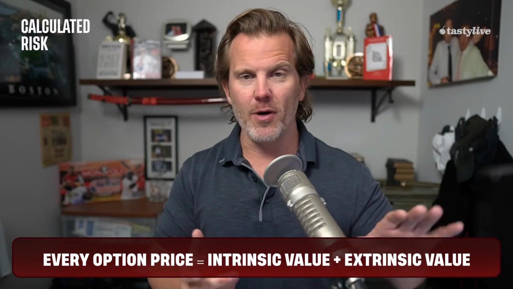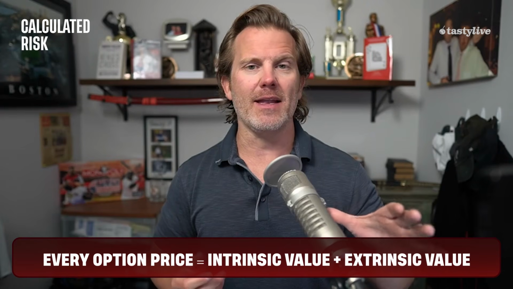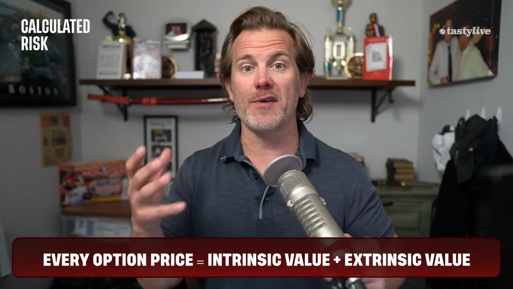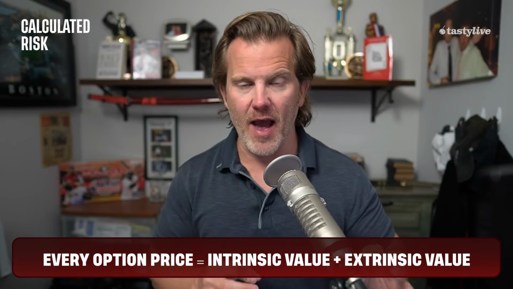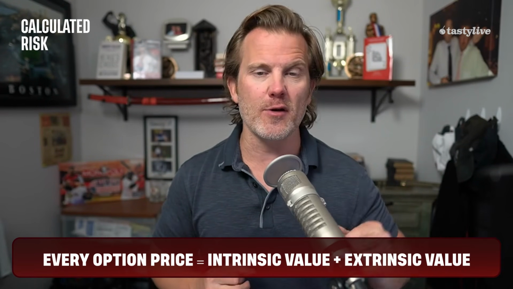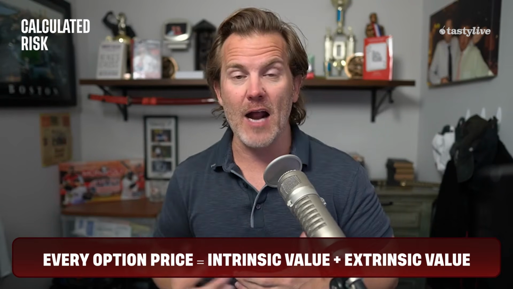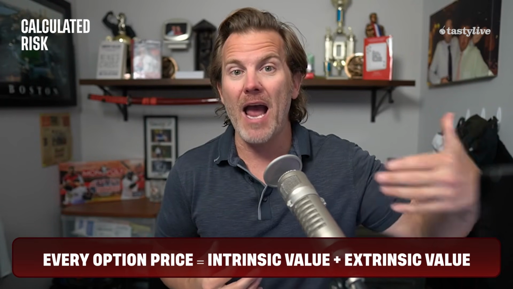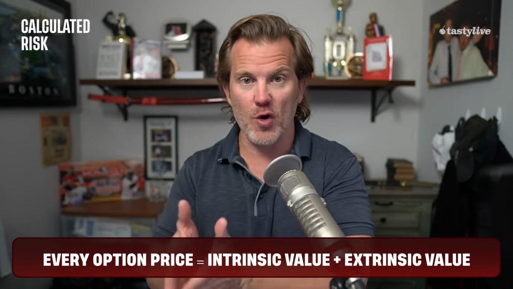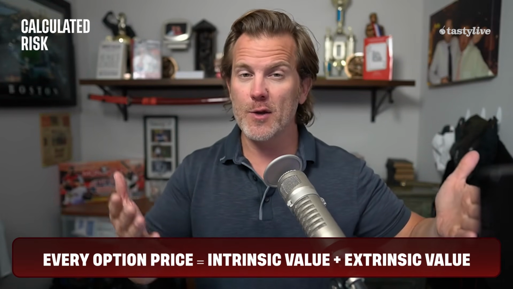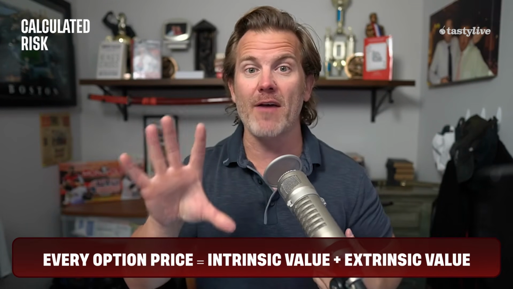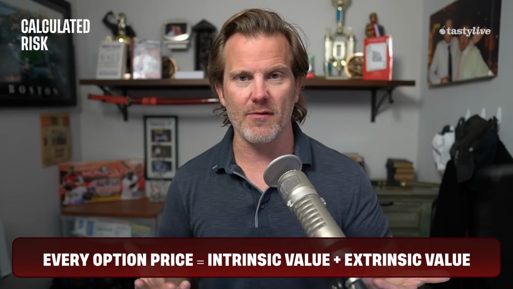So, for example, let's say you have a 95 strike call and the stock is selling for 100. That option has intrinsic value. That option has incremental value to the long side of that contract, because he can go ahead and buy the shares at 95, the strike price on the contract, when they're actually selling for 100 in the marketplace. So there's a built-in value there of $5. That is your intrinsic value.